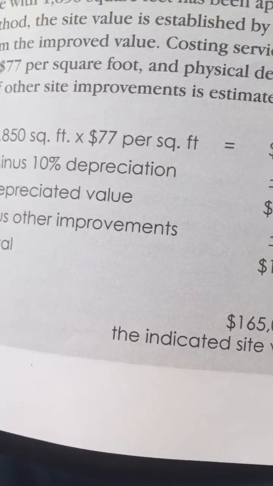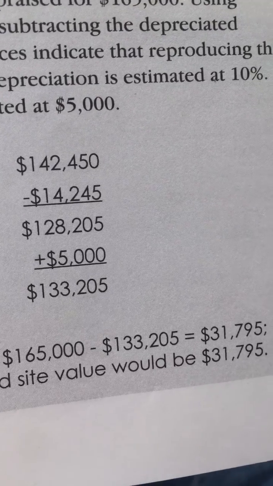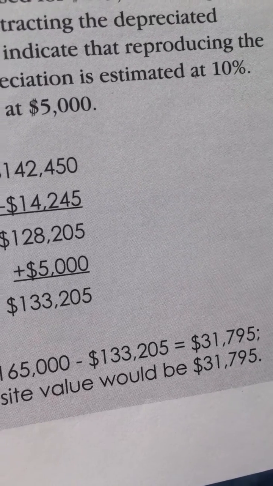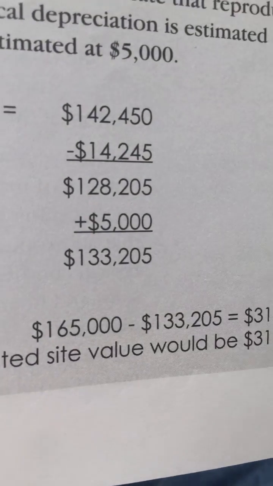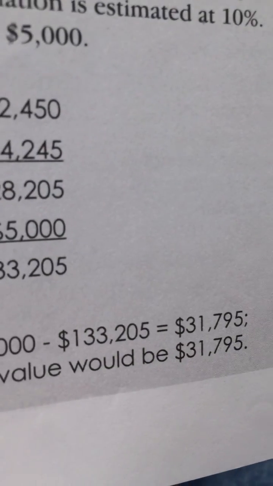$165,000 minus $133,205 equals $31,795. The indicated site value would be $31,795.